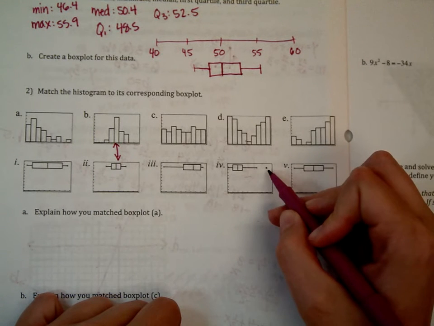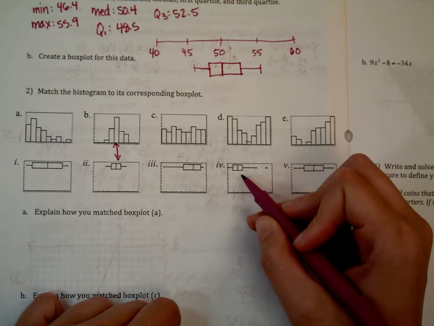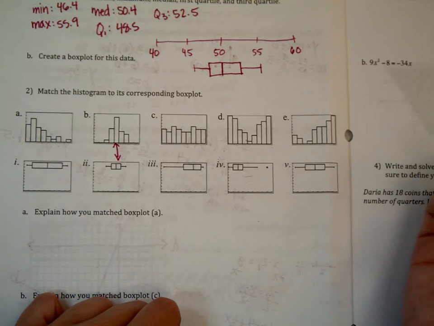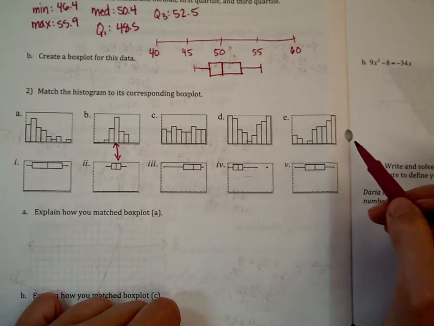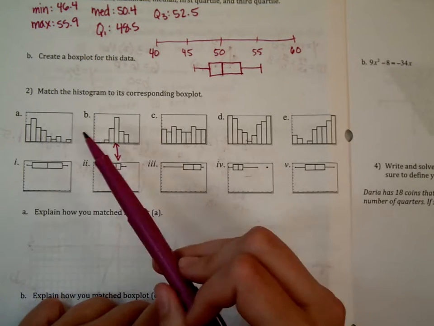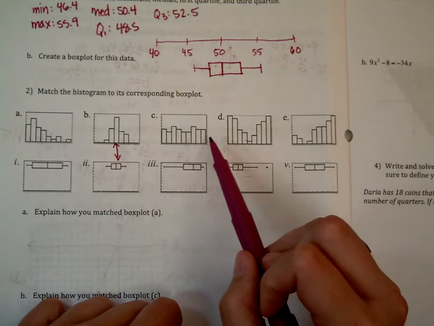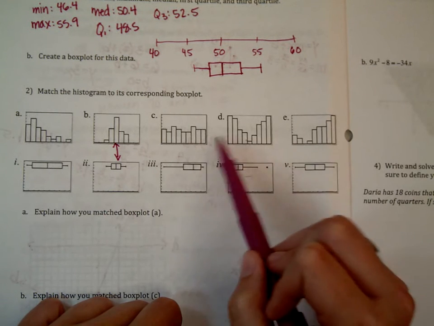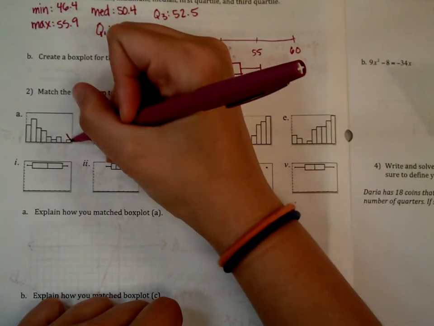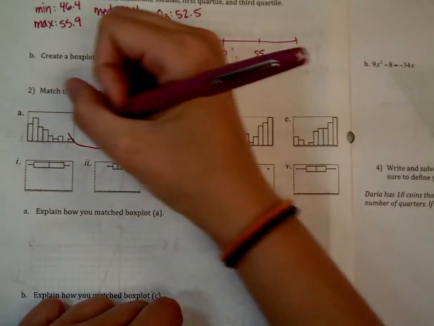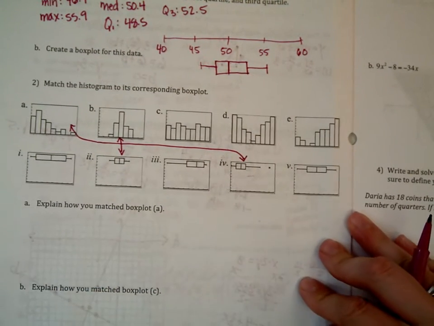I notice that this one has one outlier that's way ahead of everything else, and that the median is closer to the left side. So when I look at my box plots, I see that this is the only one that has one little bit of data that's way ahead of everything else. Every other one on the right side, they have lots of data. So I'm going to say that A matches all the way over here because of that one little outlier.